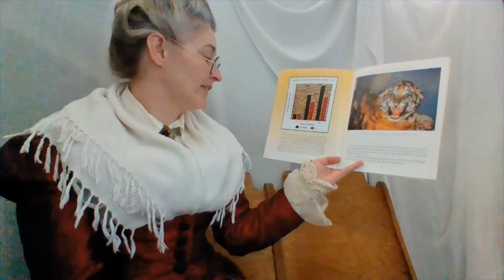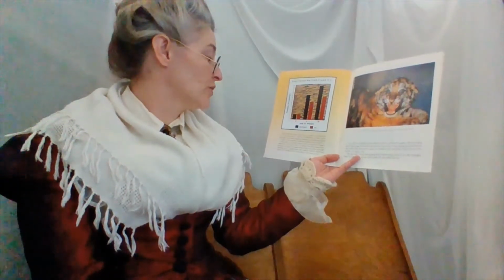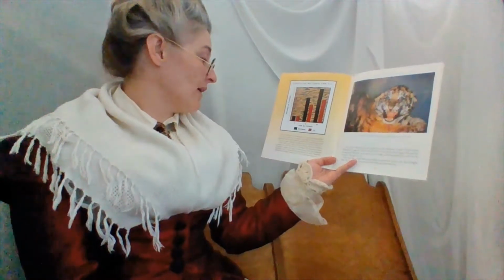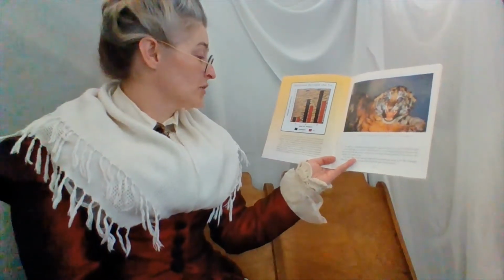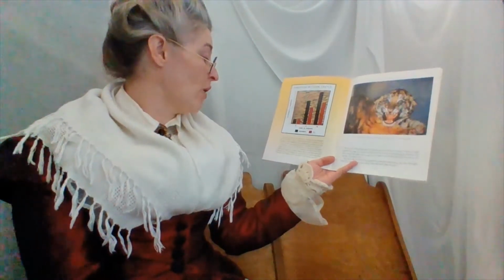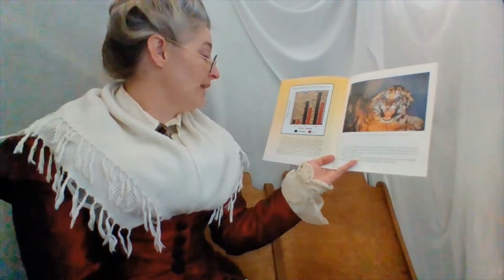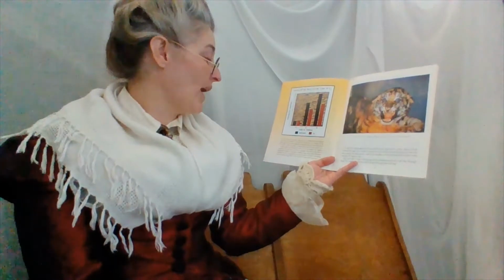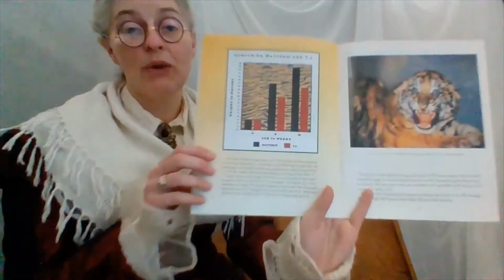Cindy made a bar graph like this one to compare the tigers' weights. The red bars showed TJ's weight. The black bars show Matthew's weight. This graph makes it easy to see that although Matthew and TJ weighed the same amount at birth, Matthew gained more weight than his son did in a 10-week period.